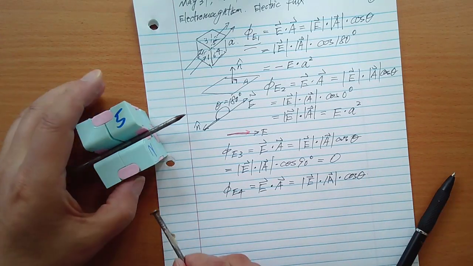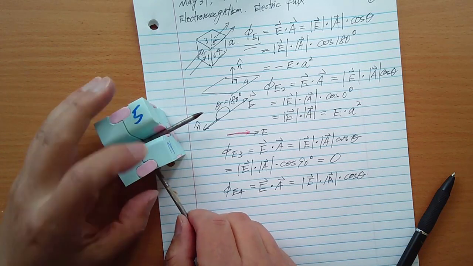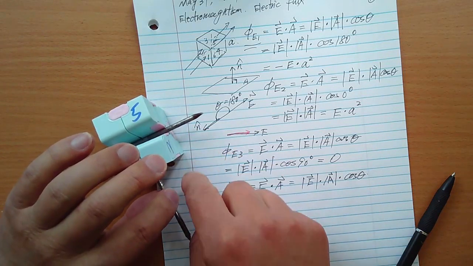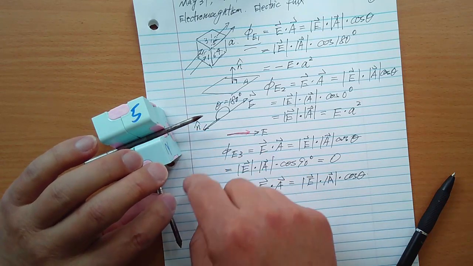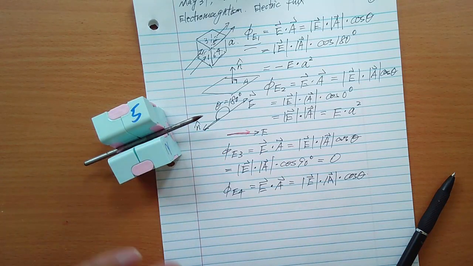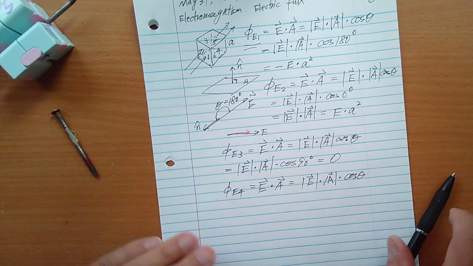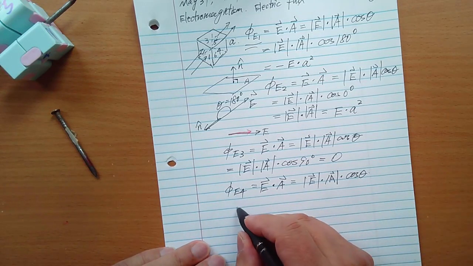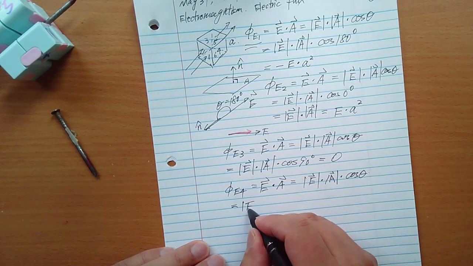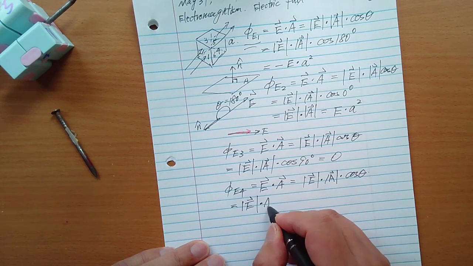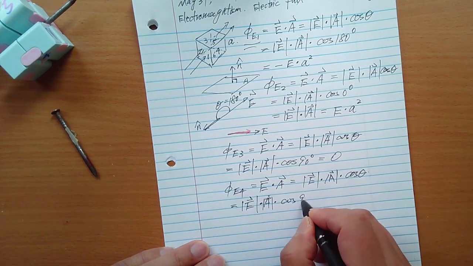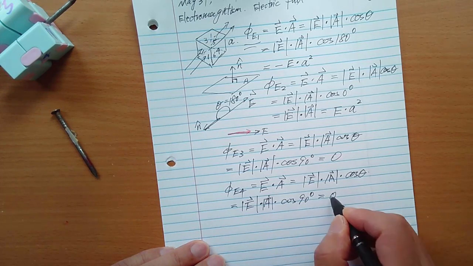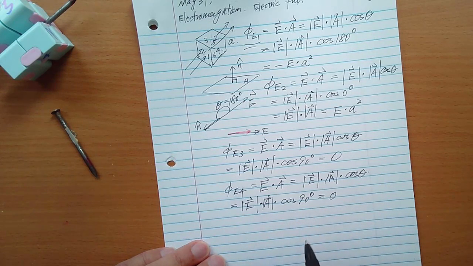The angle between plane 4 and the electric field is also 90 degrees. So that would be E A times cosine 90 degrees, and the whole thing equals 0 because cosine 90 degrees equals 0.